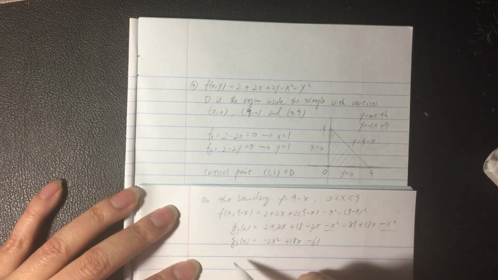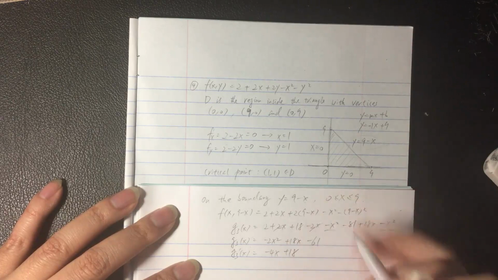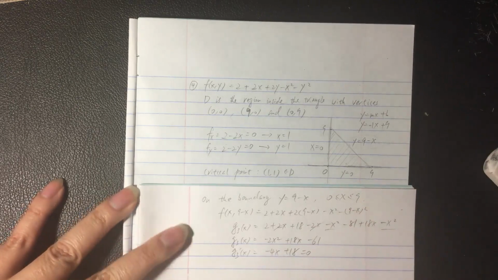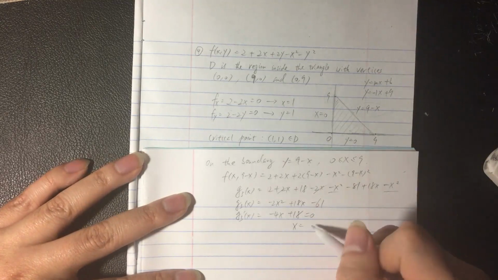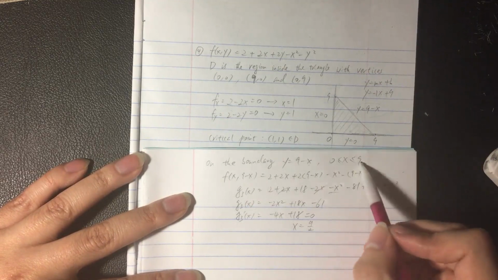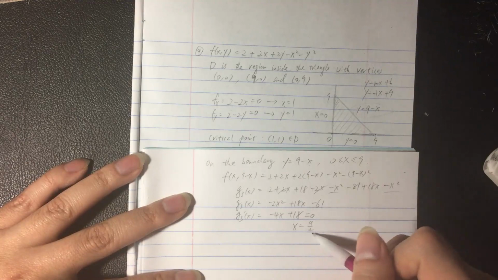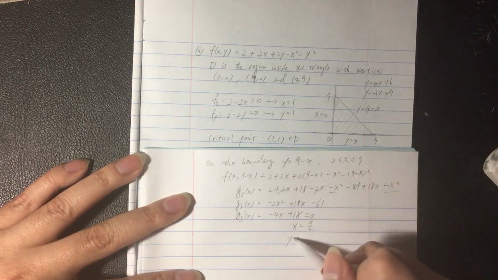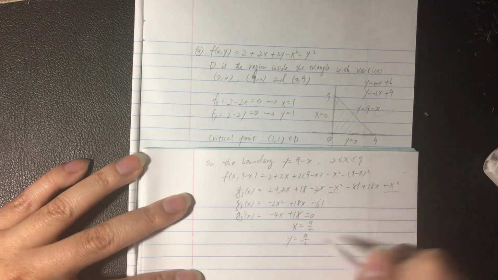Next, I take the derivative of the function. I get negative 4x plus 18. Set equal to 0. I have x equals 18 over 4, which is 9 over 2. 9 over 2 is between 0 and 9, so this x is valid. When x is 9 over 2, I can plug in to find y. y equals 9 minus 9 over 2, which is also 9 over 2.